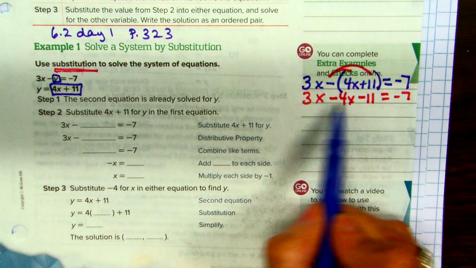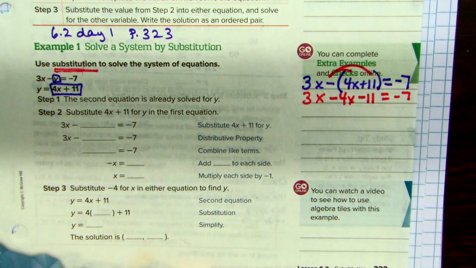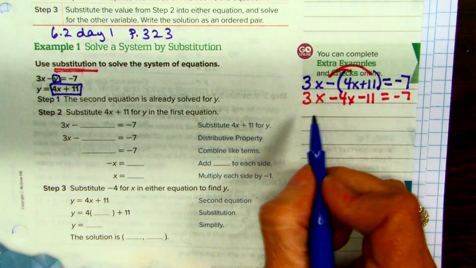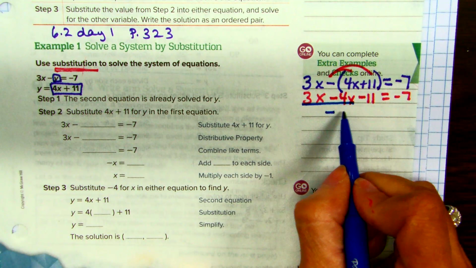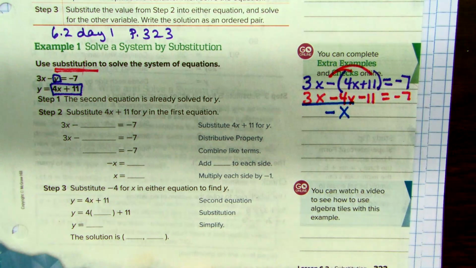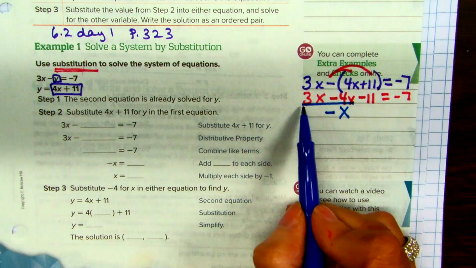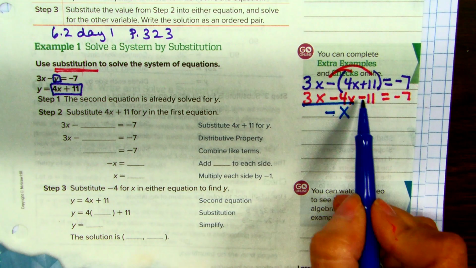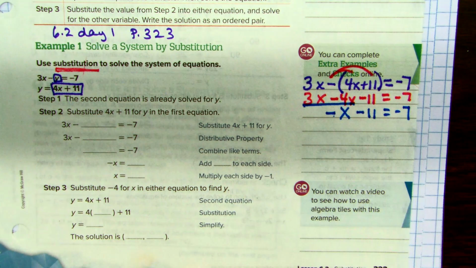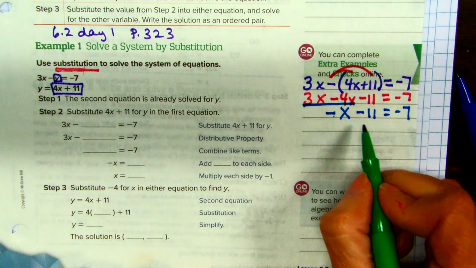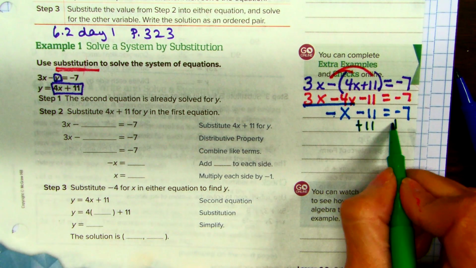Then you have like terms on this. So this is going back to day 1 in this class of solving equations. We have like terms on the same side. 3x minus 4x is negative 1x or negative x. If you write the 1 in front, it's not wrong. Okay. So 3x minus 4x is negative x minus 11 equals negative 7. The rest of this should be pretty simple, right? Add 11 to both sides.